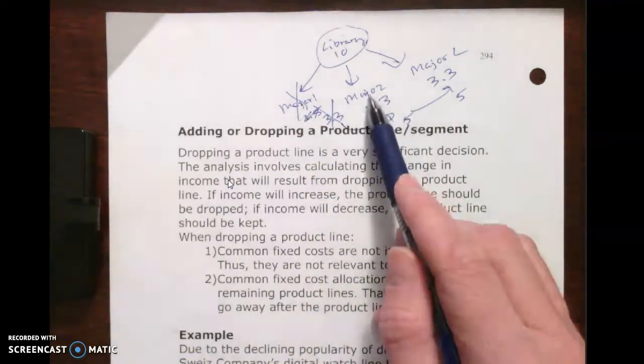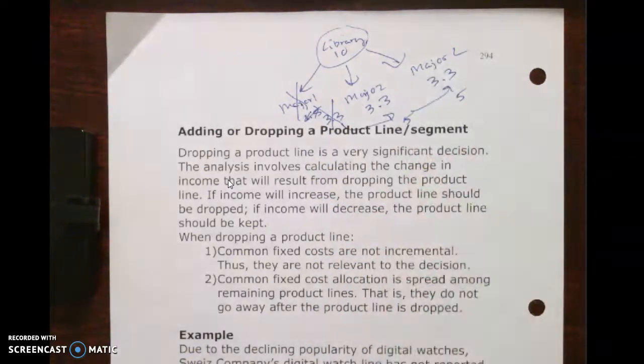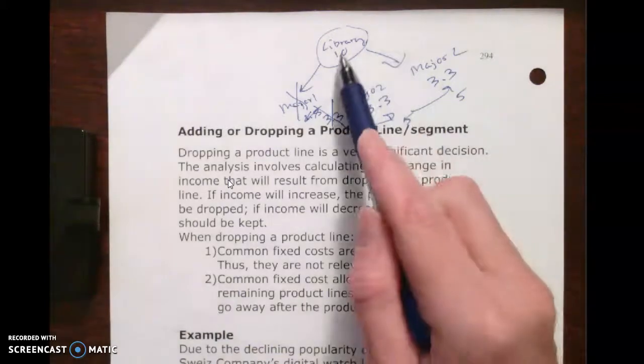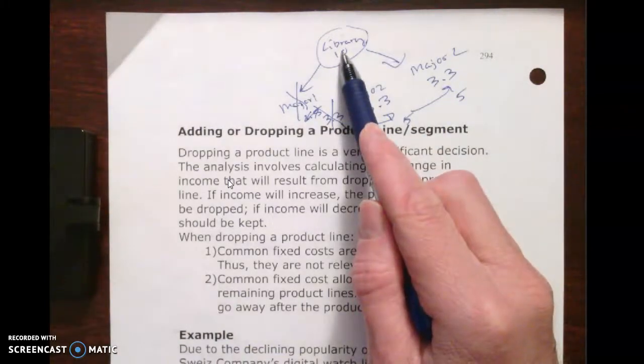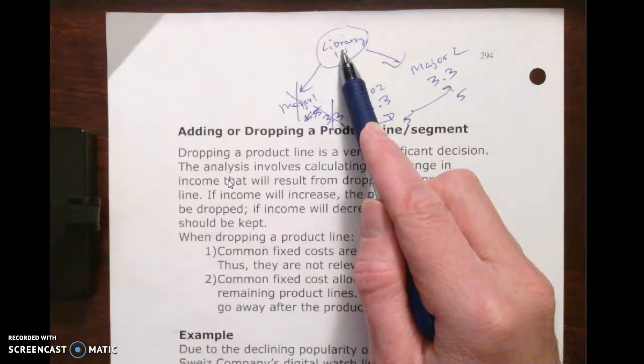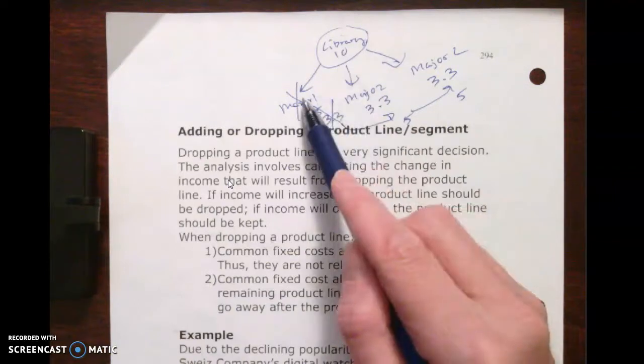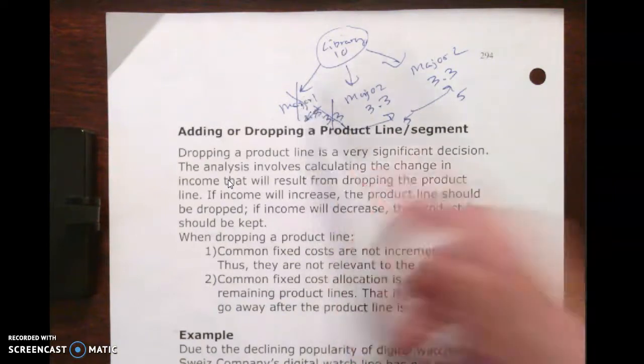It just gets shifted to other majors. So it's not relevant to our decision to drop Major 1 or keep Major 1.